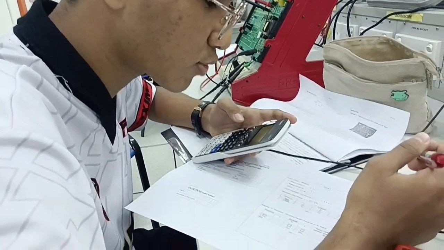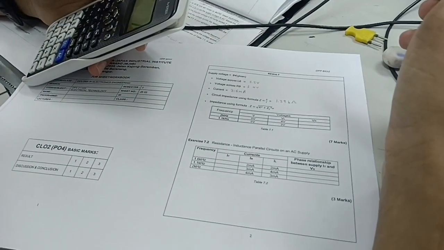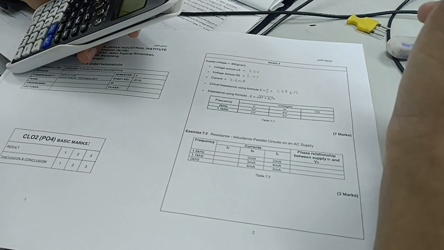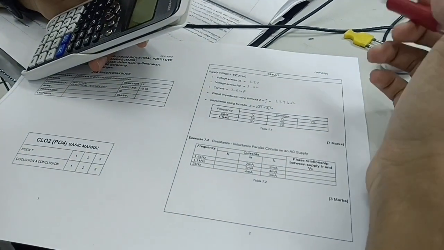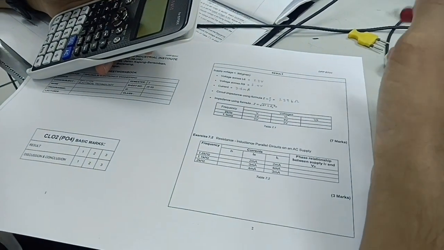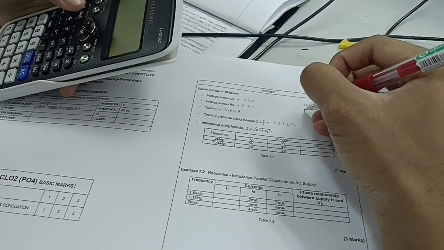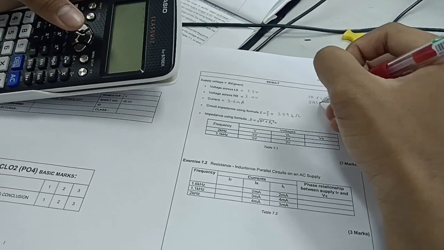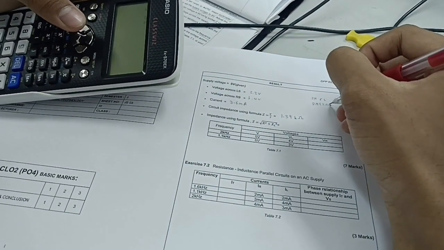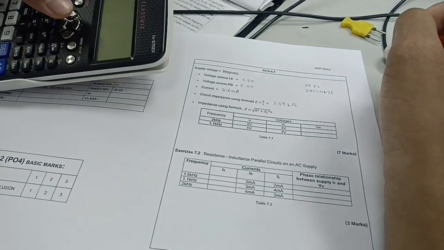For using the other formula, use the square root formula. The resistor is given as 1 kilo ohm, but we must calculate the XL. The formula for XL is 2 pi f L. Frequency is 1.4 kilo hertz and inductor is 100 millihenry. And finally we get the value of XL, which is 879.54 ohm. So we just enter the value.